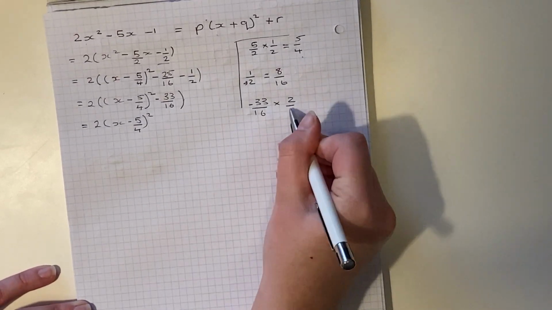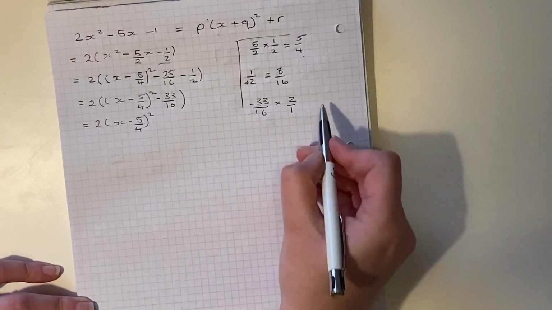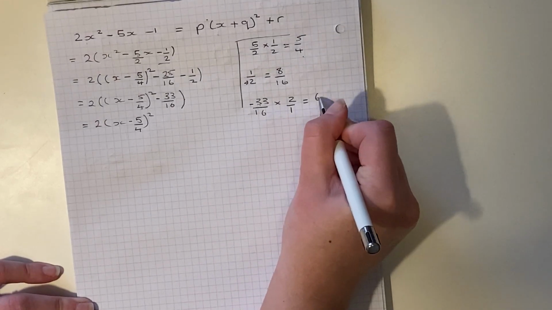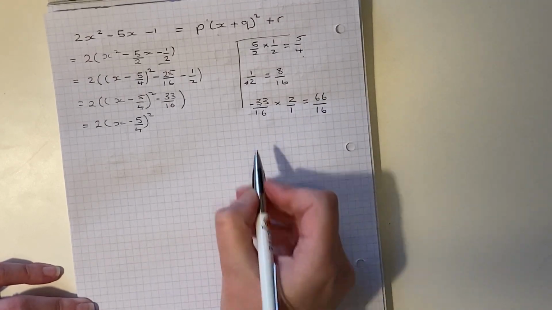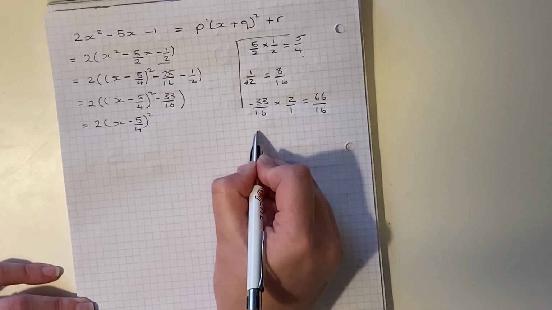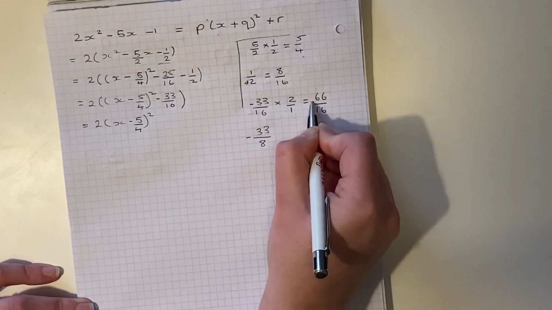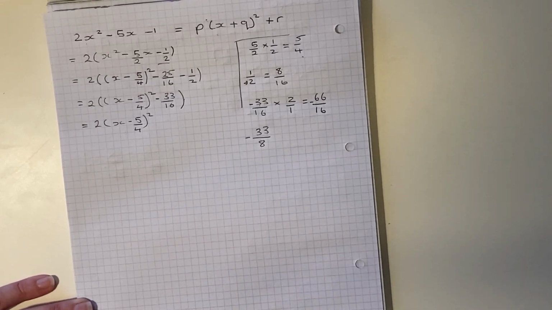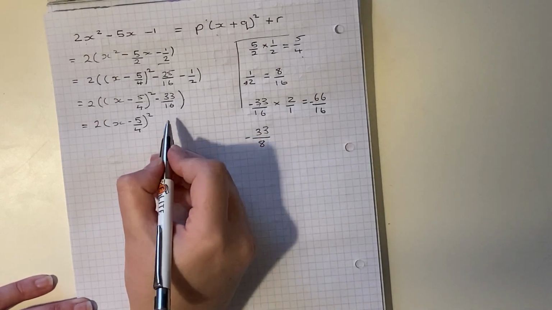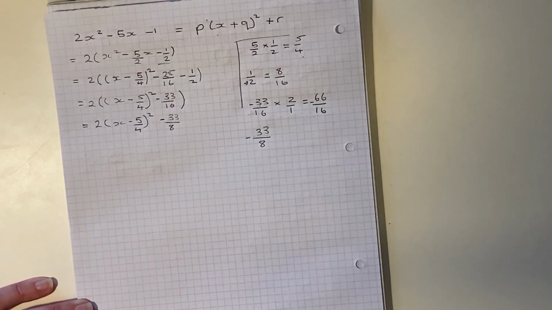Okay, now I like to think of it as 2 over 1. We just multiply the top 2 values and the bottom 2 values, so we end up with 66 over 16. Now, I know for a fact that I can simplify that by making it 33 over 8. I forgot my negatives there, sorry. Okay, and I think that's probably as far as I can go. So that's what I'm going to put on the end, minus 33 over 8.